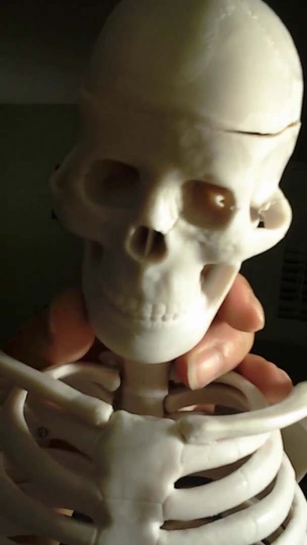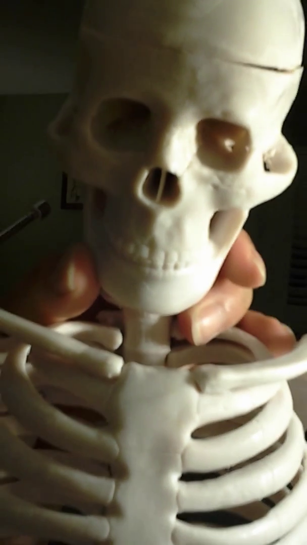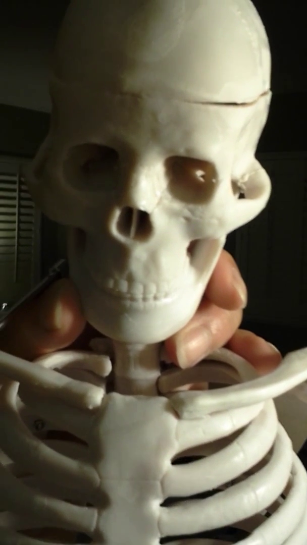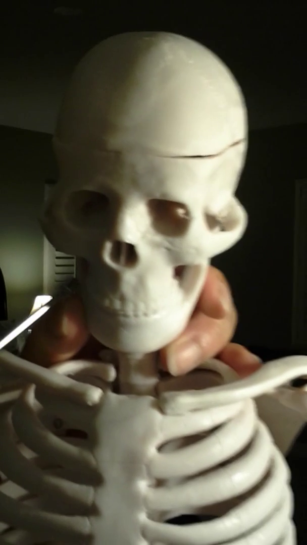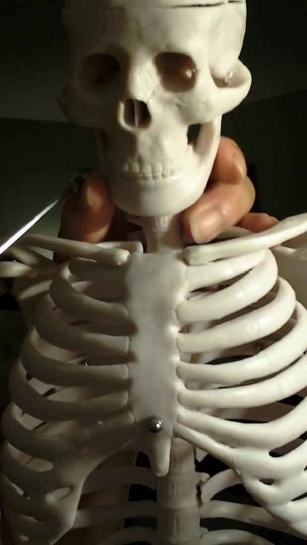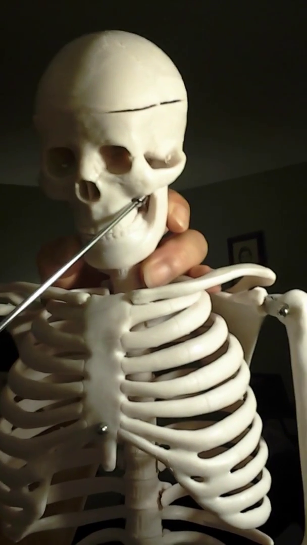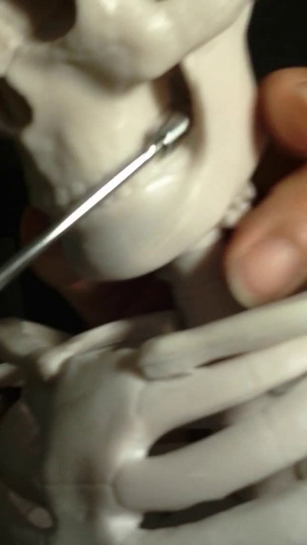And the coronoid process is an insertion point for the large temporalis muscle that elevates the lower jaw when chewing. So that is over here in this area. And that is the end of the facial bones.